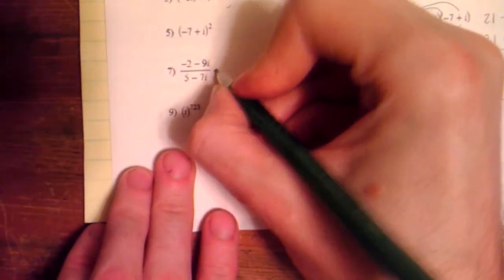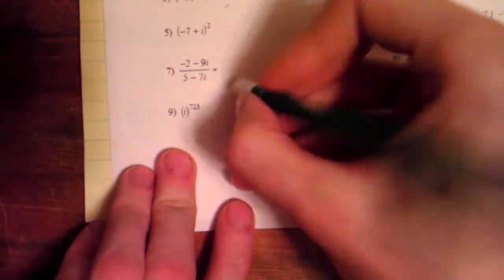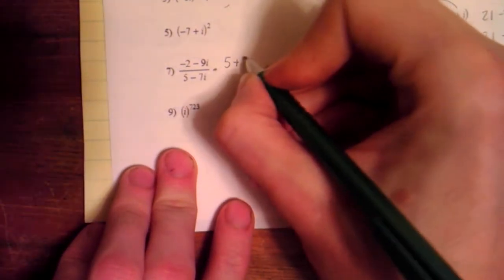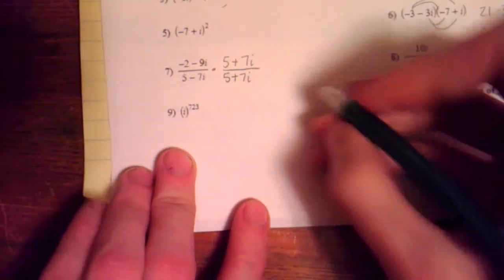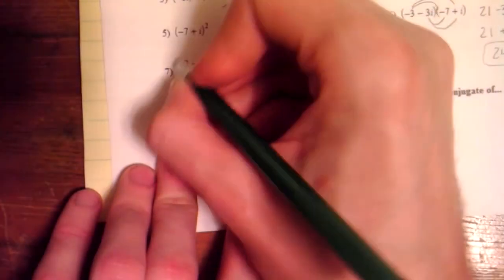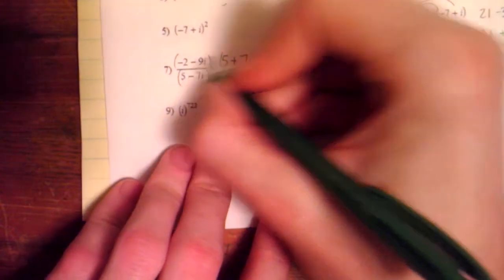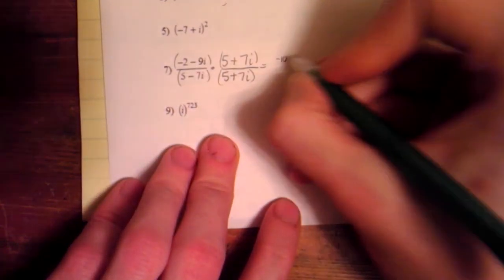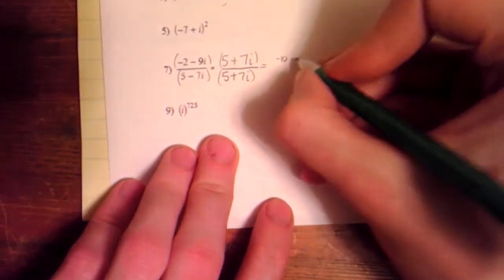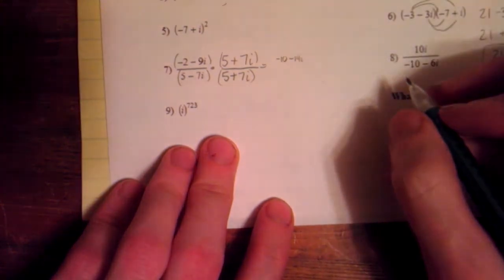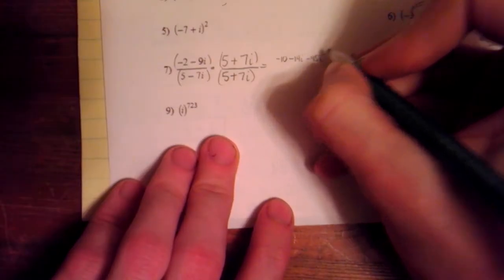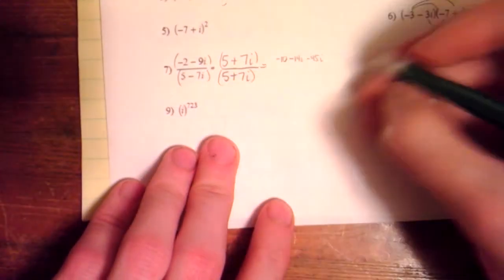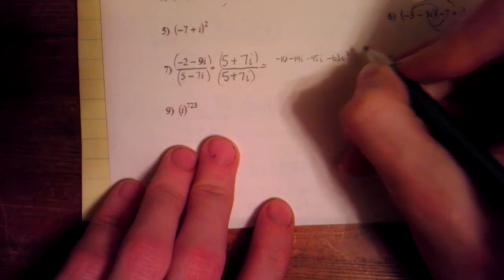Number 7 here. Notice we have i's in the bottom. That's bad. So we're going to multiply by the conjugate of the bottom, like so. Lots of distribution here to go through and do. These problems are not my favorite. So -2 and 5 would be -10. -2 and 7i, -14i. -9 and 5 would be -45i. And -9i and 7i would be -63i squared.